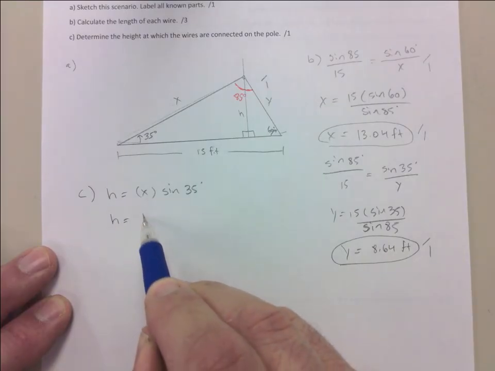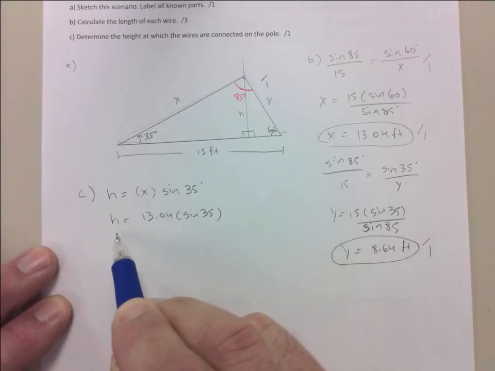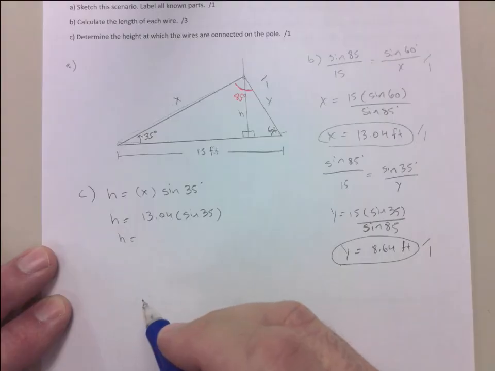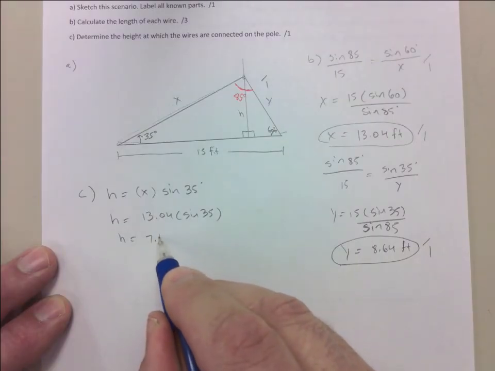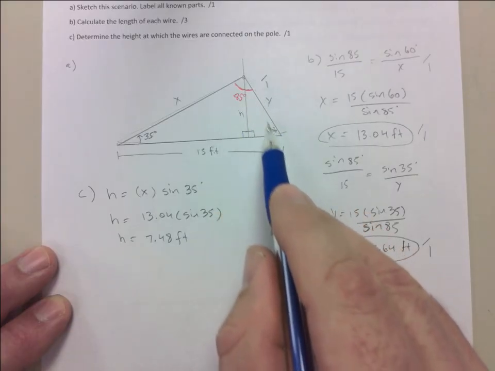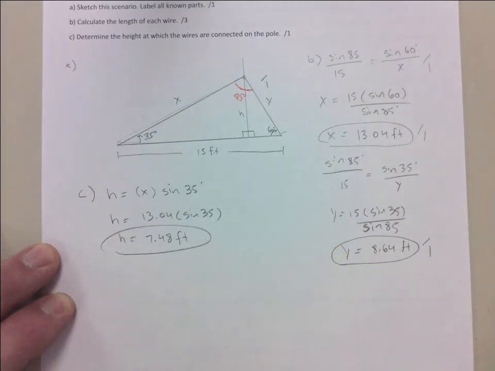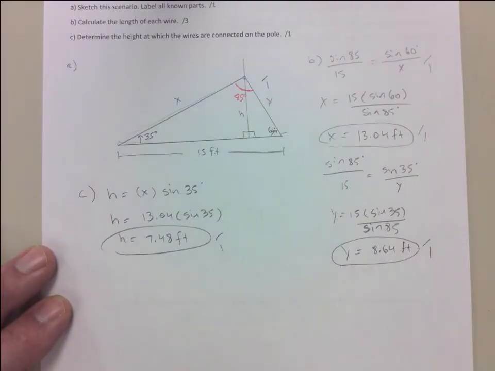So height there would be 13.04 times sine of 35. And that is 7.48. I believe you get the same answer using this side. Anybody use this side and got the same answer? Joel's shaking his head, yeah. Okay, confirmation. I need confirmation every once in a while.